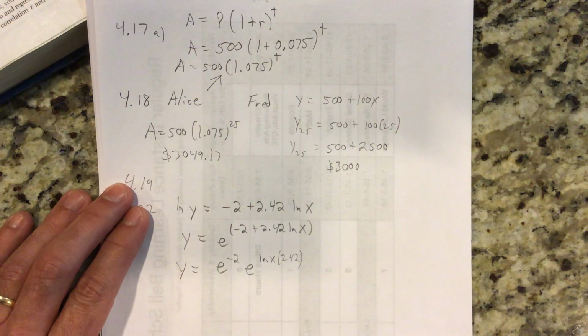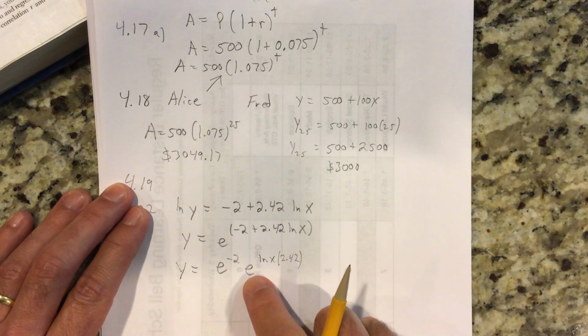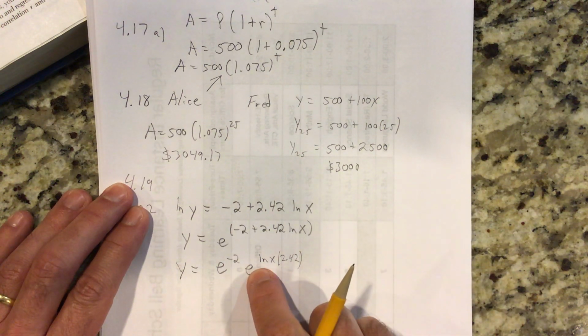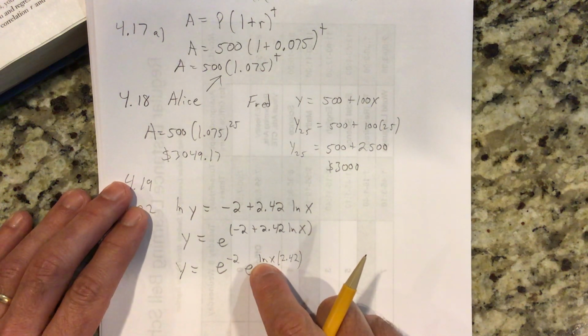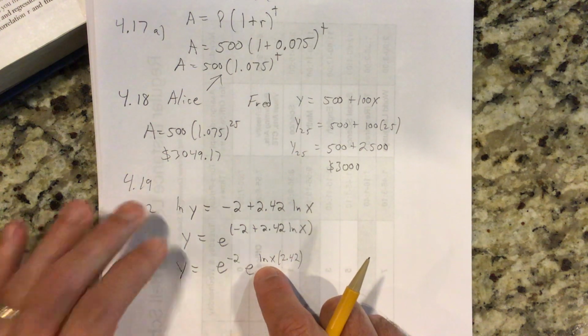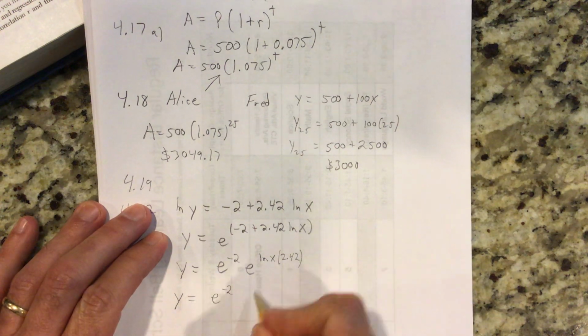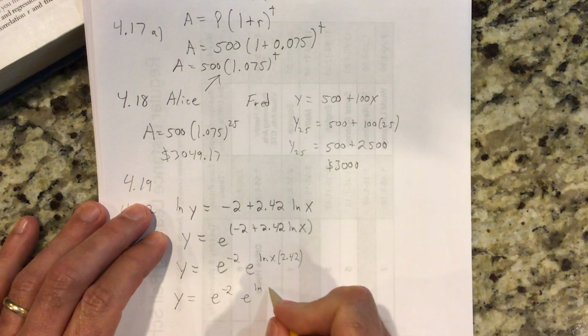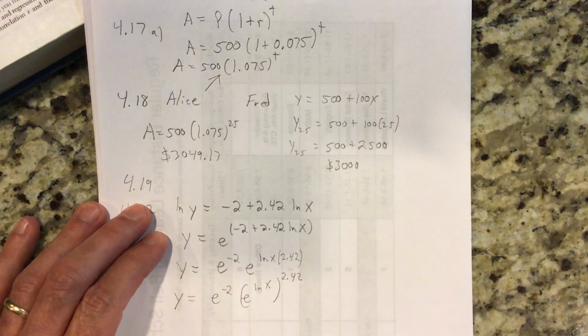Okay, right. I rearranged that because I know that e to the natural log, right? Those are the same base, right? So we have a property for that. I know that that's going to just cancel out, so I can think of it like this. Right, think of it like that.